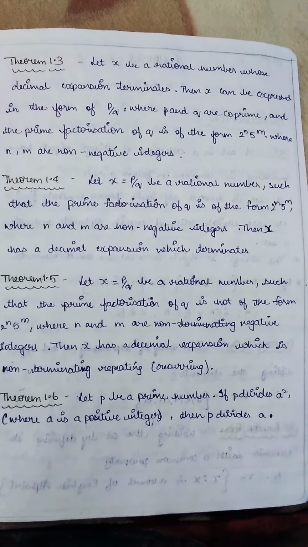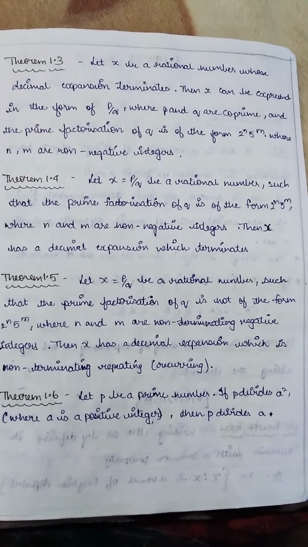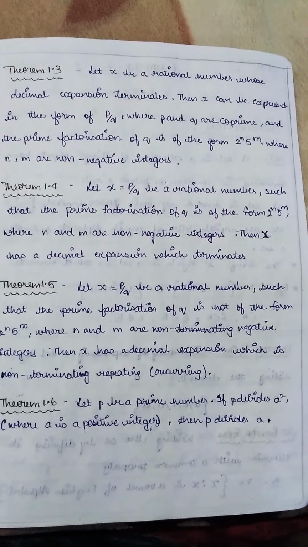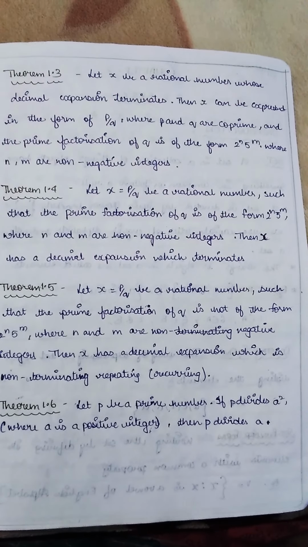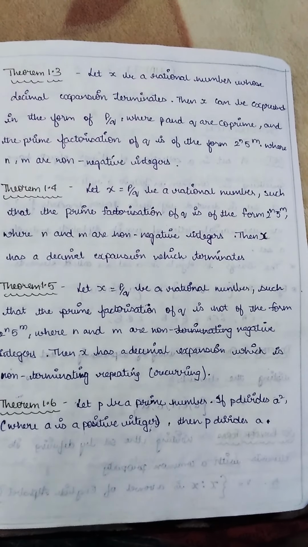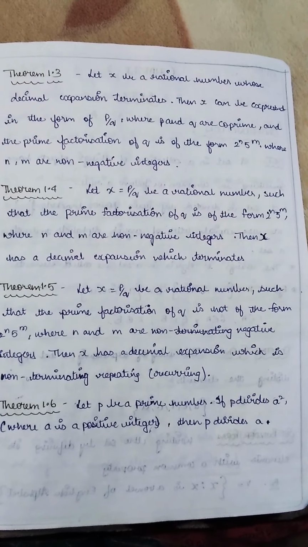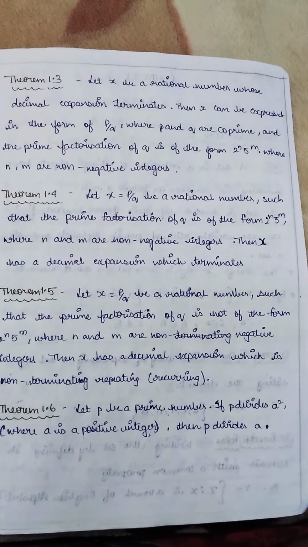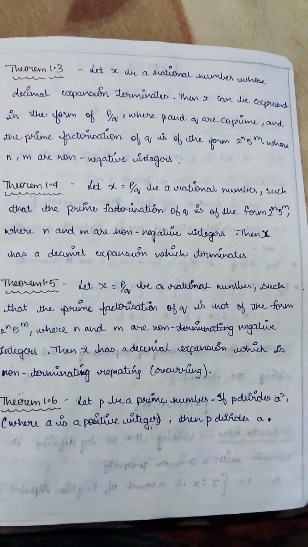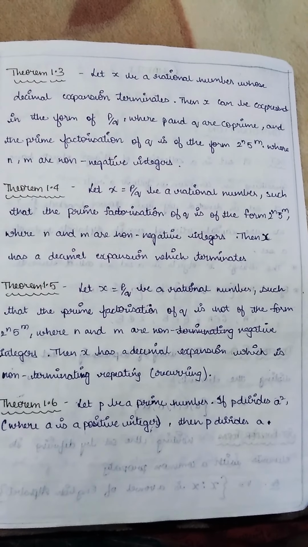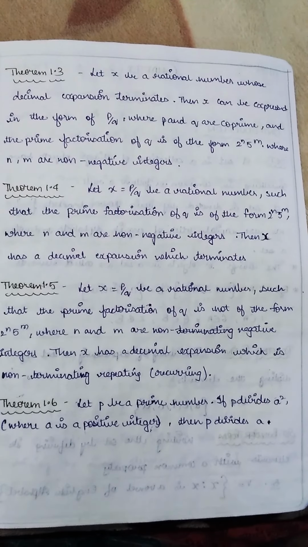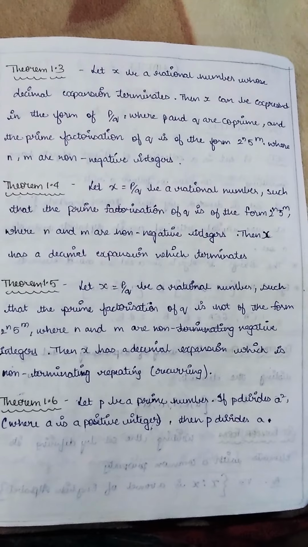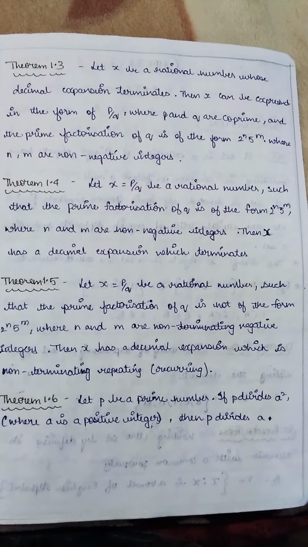We have already had a lot of problems based on this theorem in this chapter, in the earlier exercises.